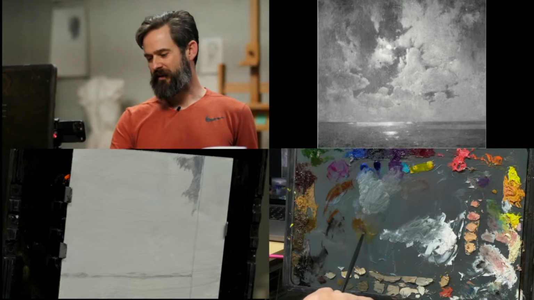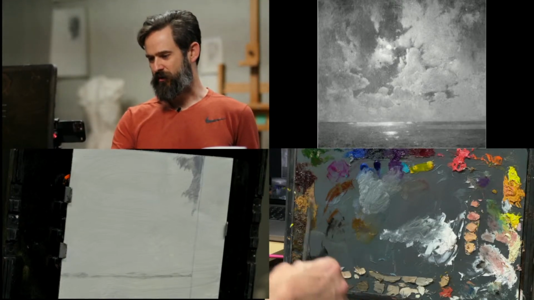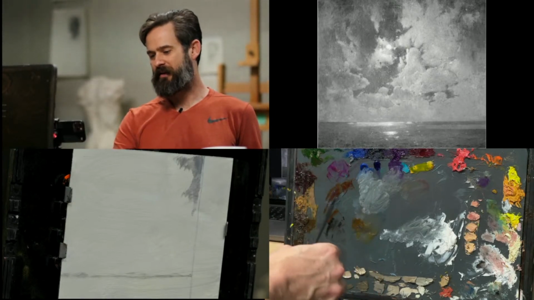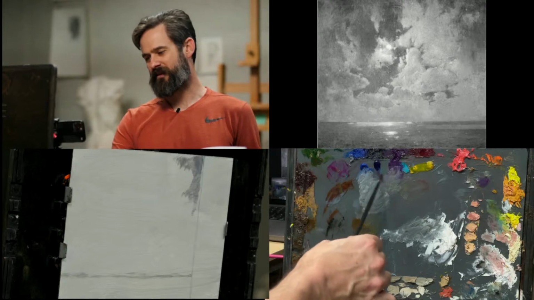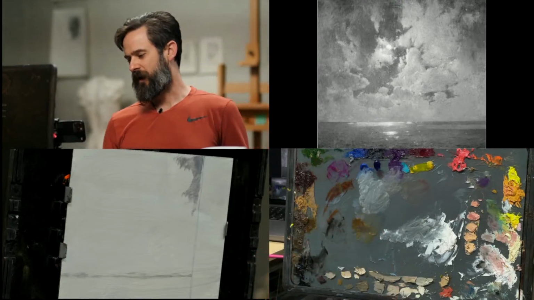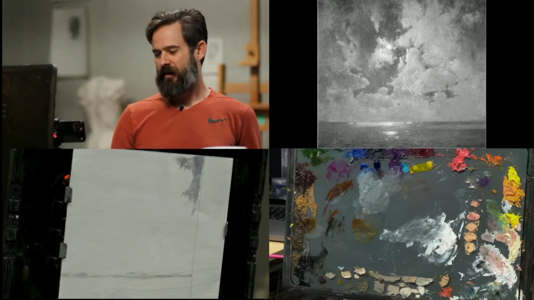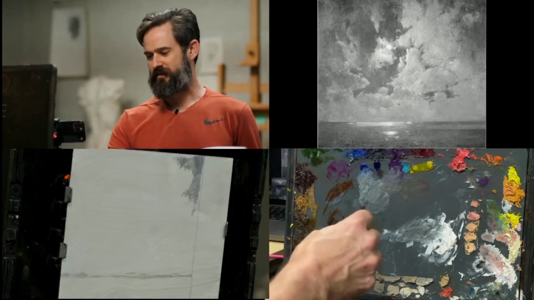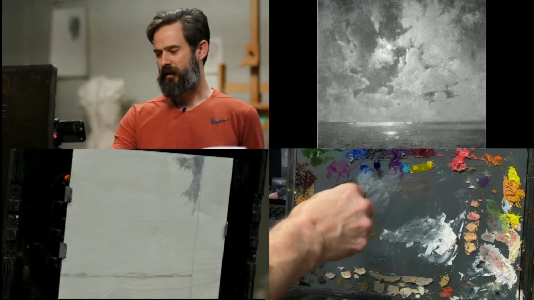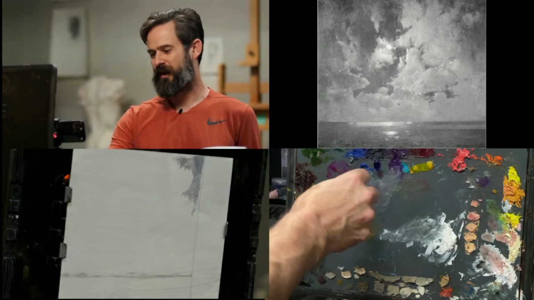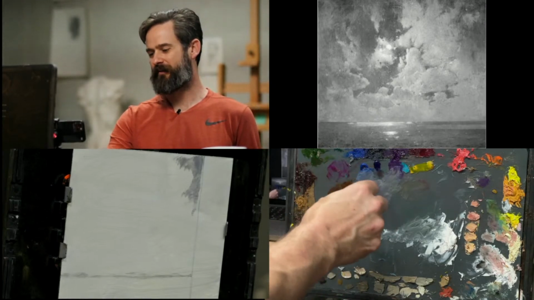I doubt I'll need Oxide Red unless I'm trying to neutralize my Ultramarine Blue. So I might put a hint of it, but I don't need a lot because it's such an invasive color as it is, and it's easy to balance the blue with it. And then of course white. And if I need it, black, but I doubt I'll need black in this. I'll just add the colors to my palette as I need them, just so I don't have to put out a full palette.